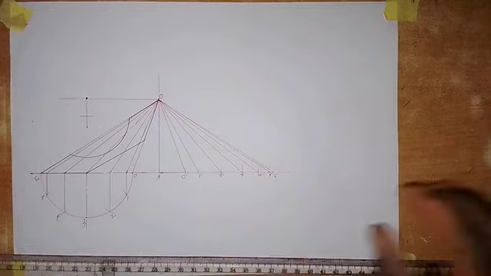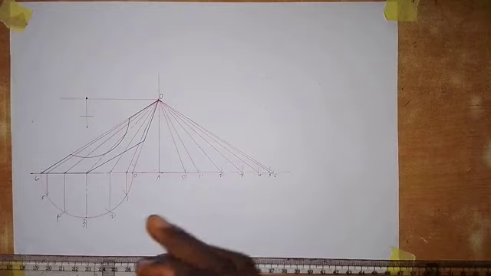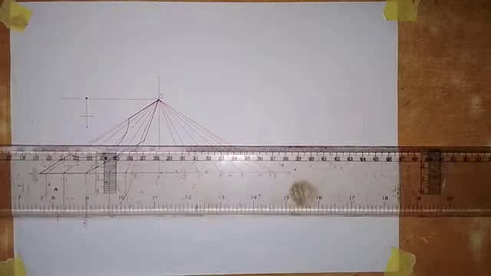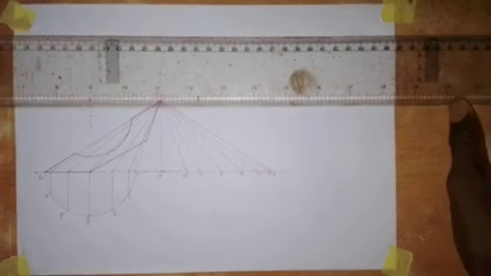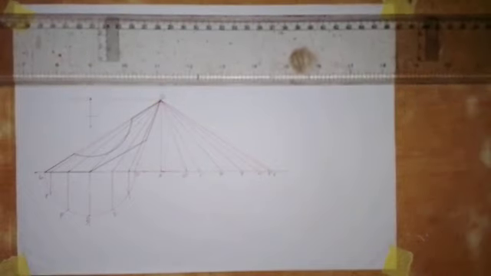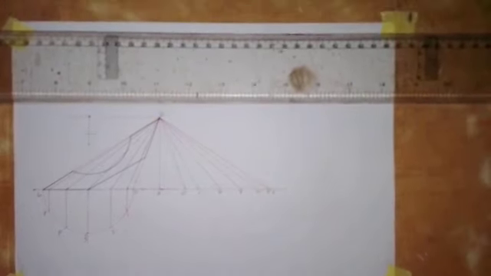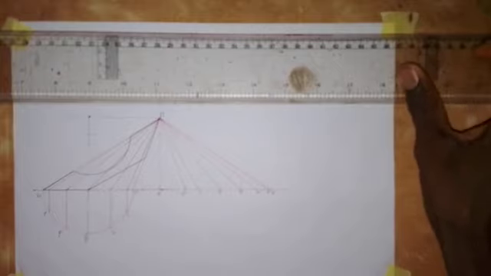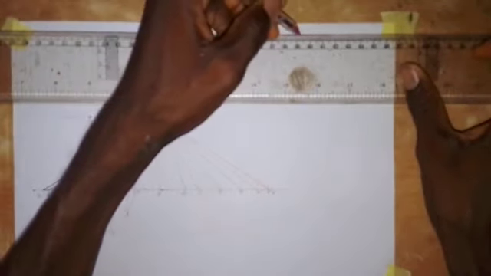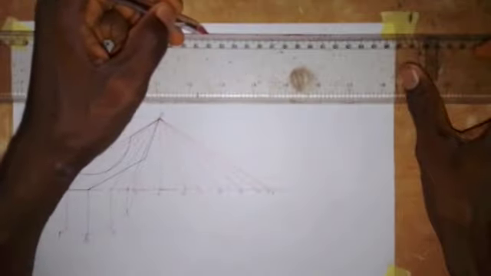So don't forget that each of these lines represent the true length of these lines. So that is how we do it here. The next thing that I'm going to do is that for surface development, I'm going to draw a line. So I will come up like this. I believe you can see this. So I'll come up like this, and then I will draw a horizontal line from this point, like this.